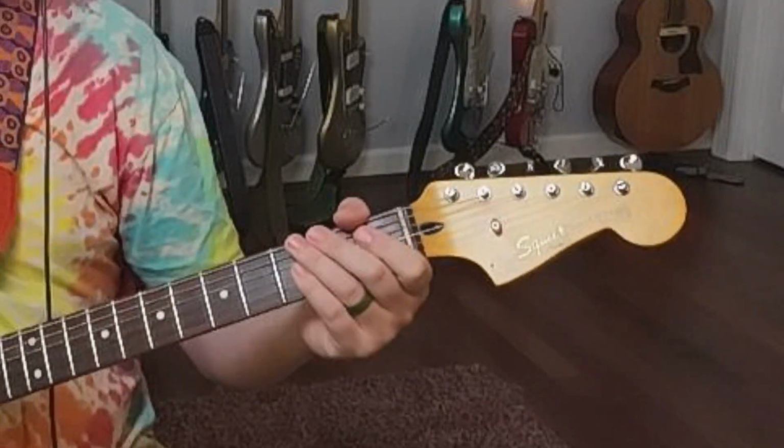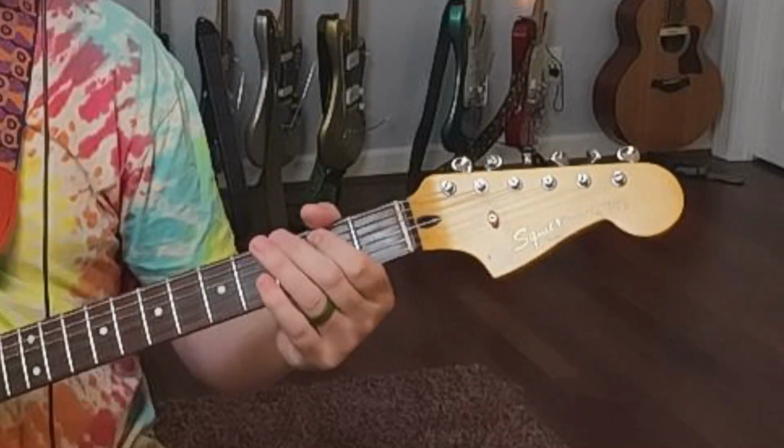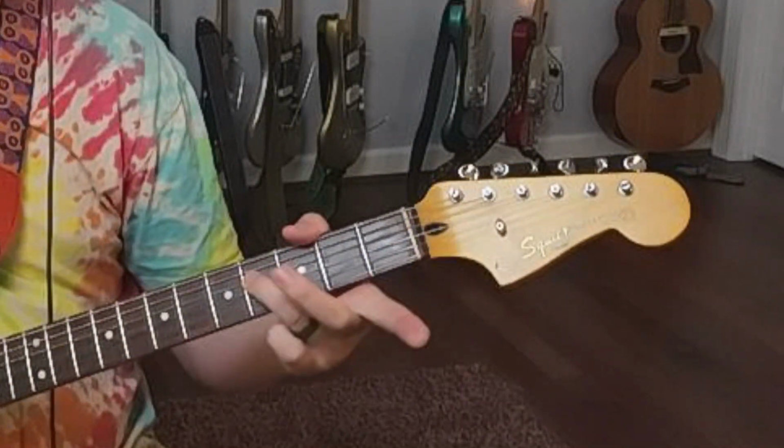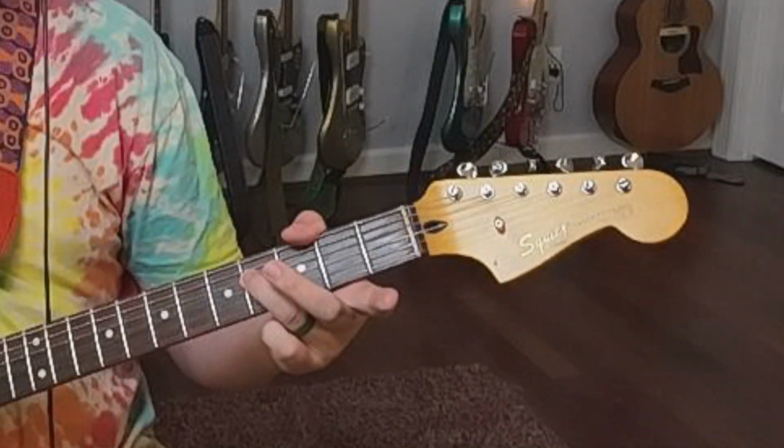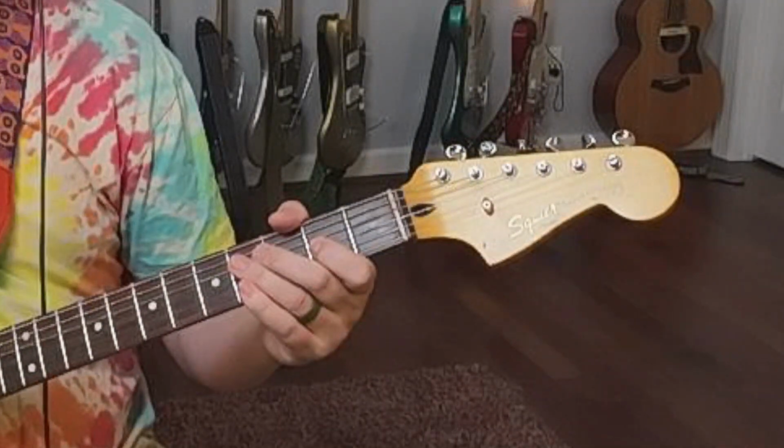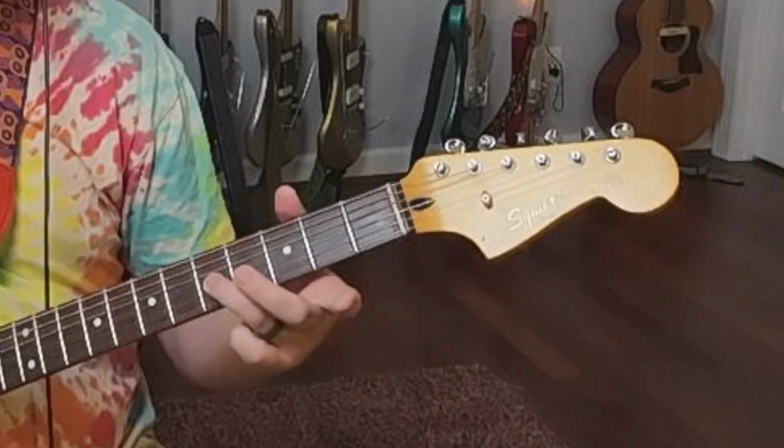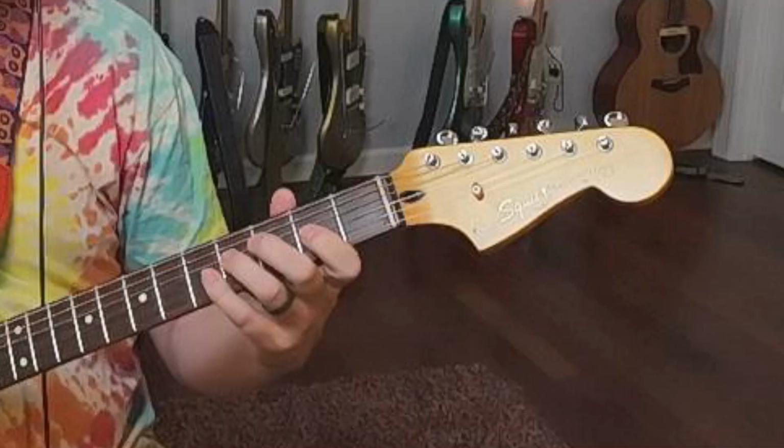And then now the 7th degree. Now we're going to stack thirds from there. There's A, and there is C, and that is an F diminished. We'll spend more time on the diminished because that winds up coming into play as a different type of sound and function.